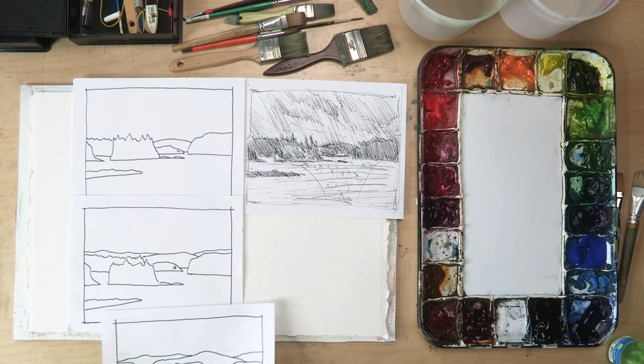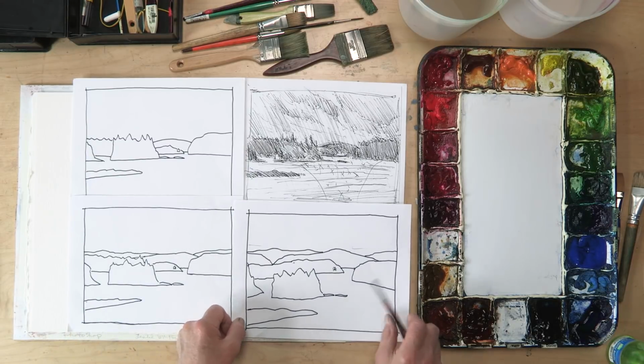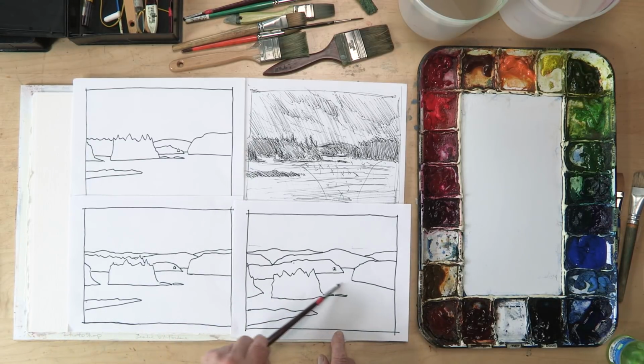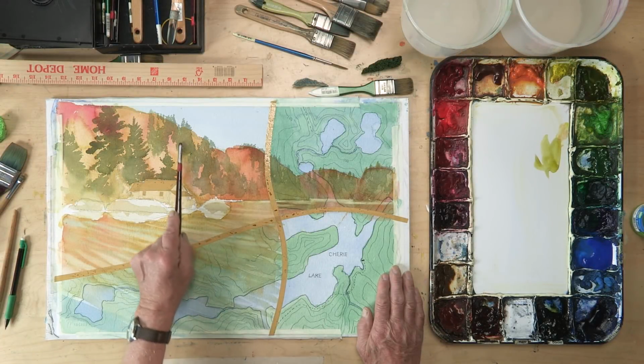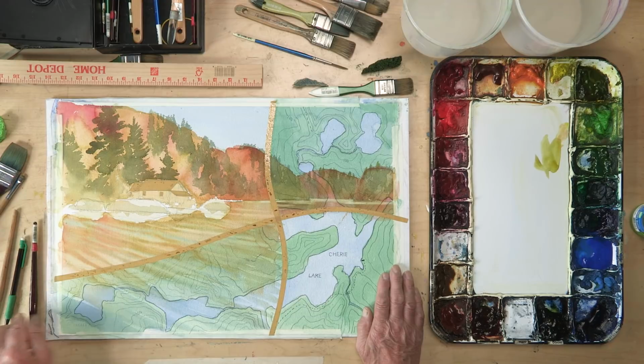I went further than that and showed even more of the lake. Now you get the feeling that you're really elevated above the subject. And so let's look at darkening some of these areas up in here.